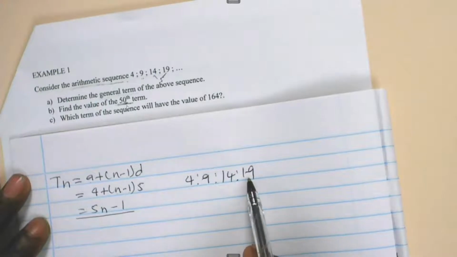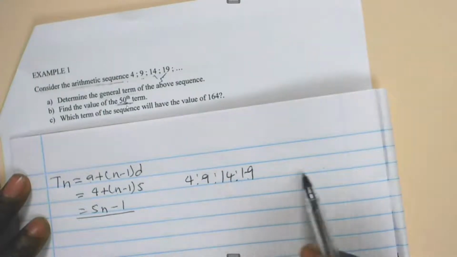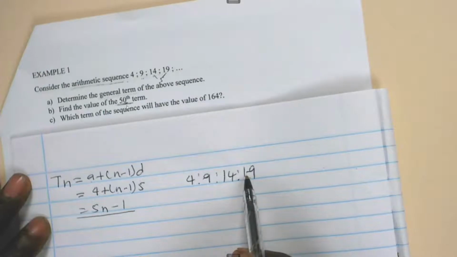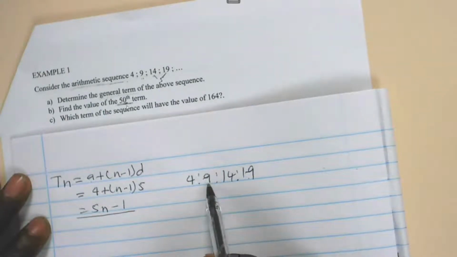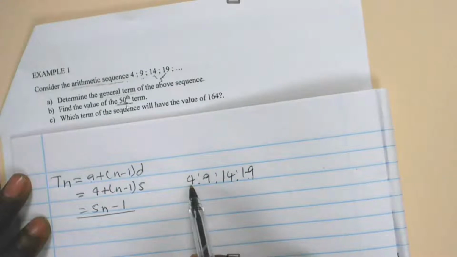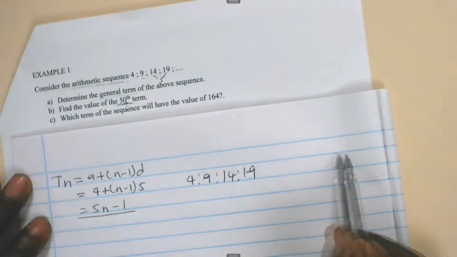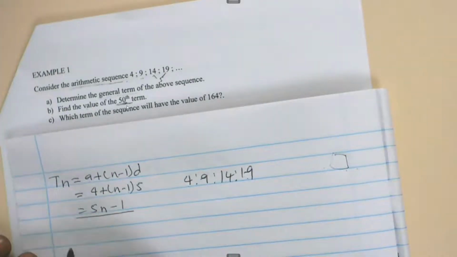This is term number 4. What would be the value of term number 50 if this sequence continues up to term number 50? Because term number 4 is 19, term number 3 is 14, term number 2 is 9, and term number 1 is 4. Now if we get to term number 50, what would be the value of that term? This is the question.